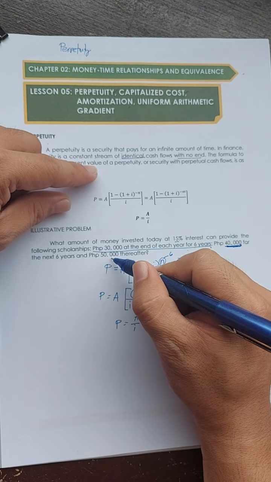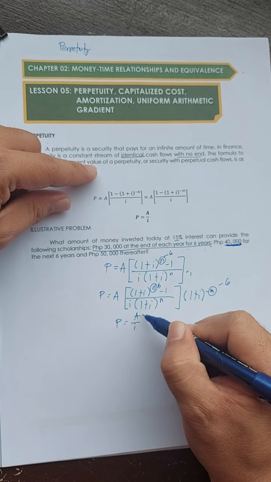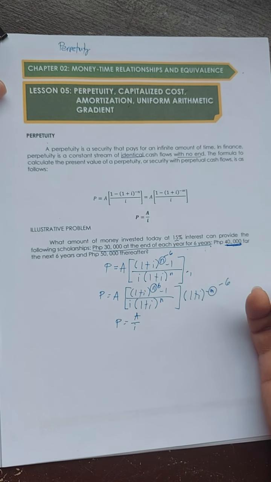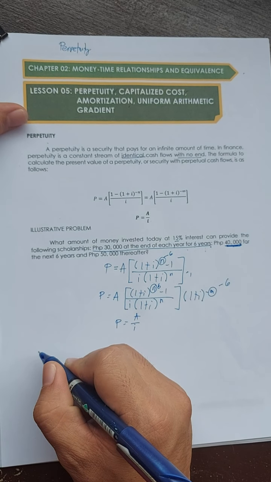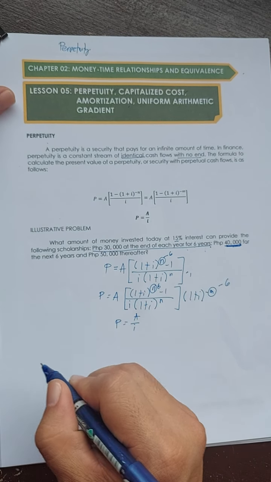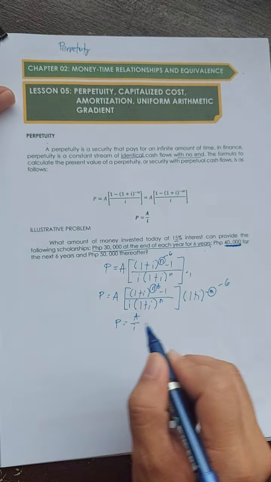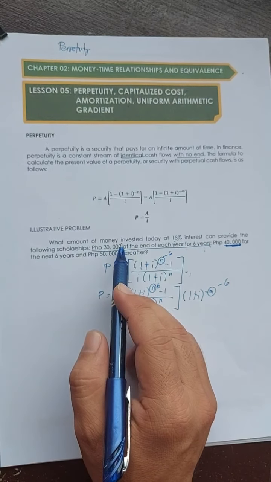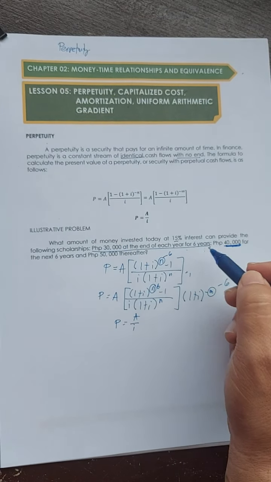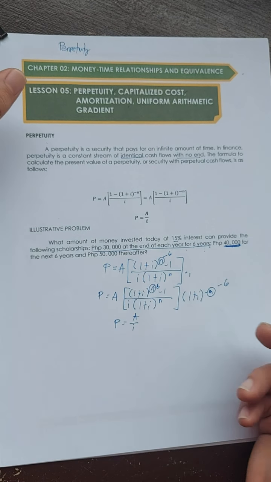So 50,000 is our annual payment. Next, we substitute the values in the formula. So all of this is present worth, since what is being asked is our investment today, to receive these amounts later on.